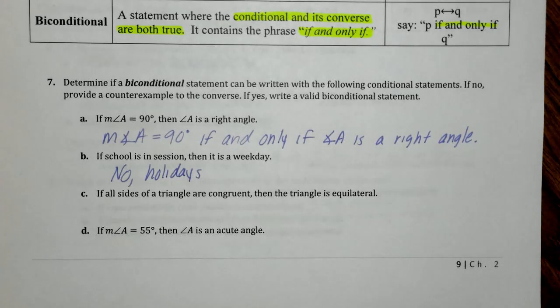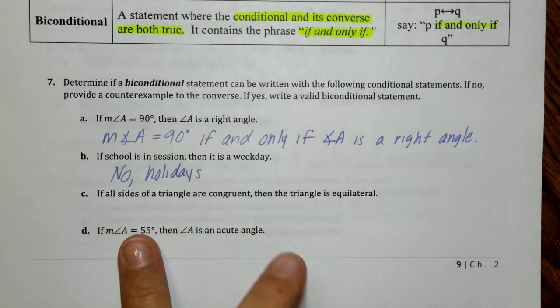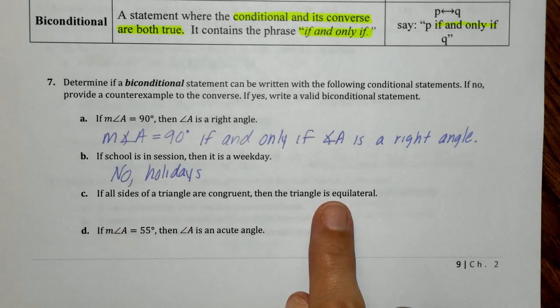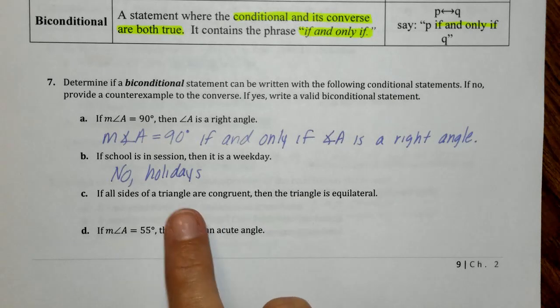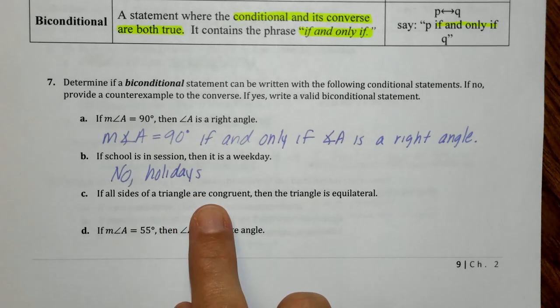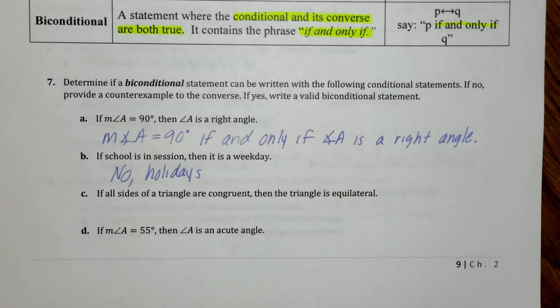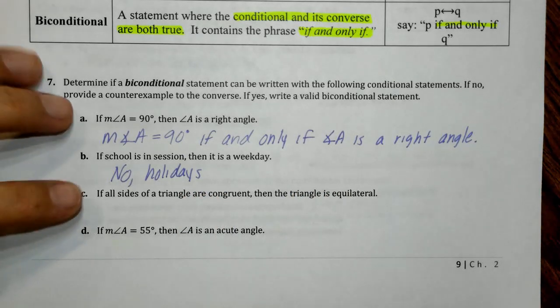Now, if all sides of a triangle are congruent, then the triangle is equilateral. That is true. Switch them around. If the triangle is equilateral, then all sides are congruent. Yes, that is a straight definition. It has to go both ways on that one. So here, we'll go ahead and write our biconditional.